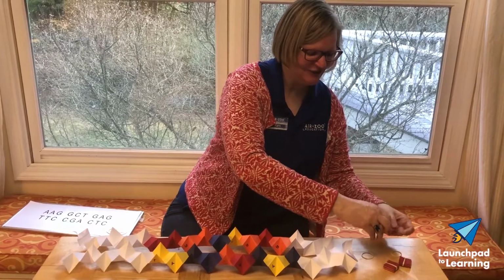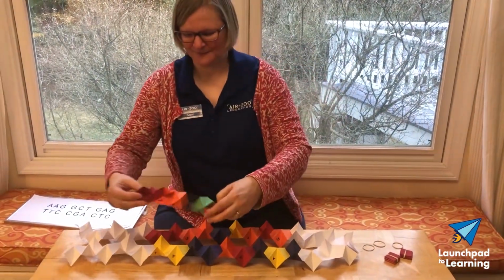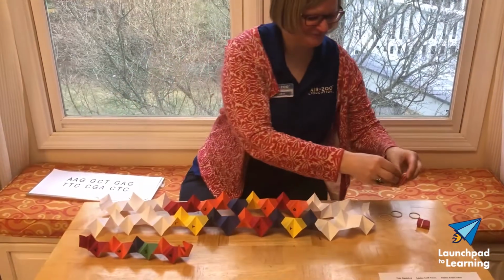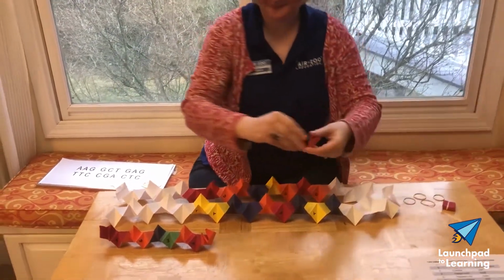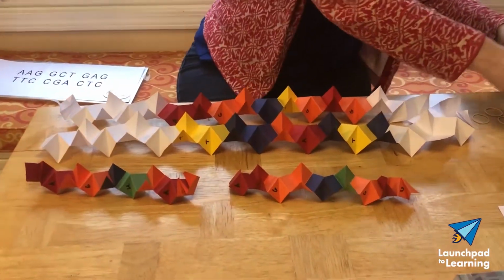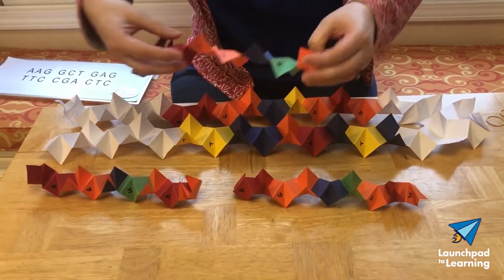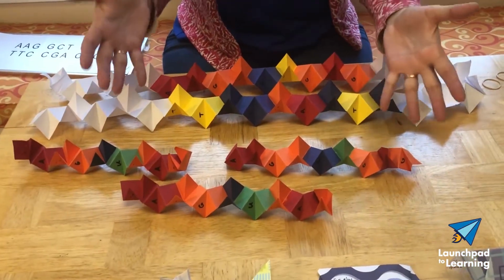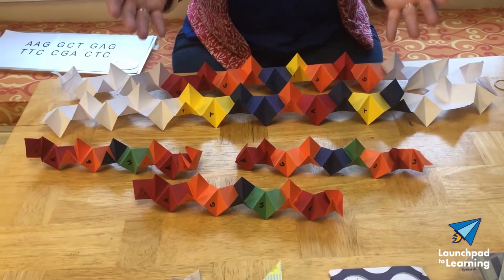And these are single-stranded copies. Here's one. Two. And 3. Voila. So these are single-stranded copies, and they're actually a molecule called messenger RNA.